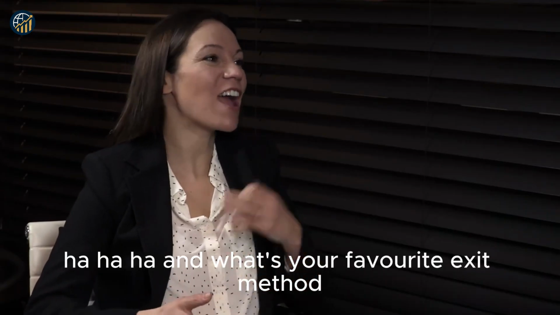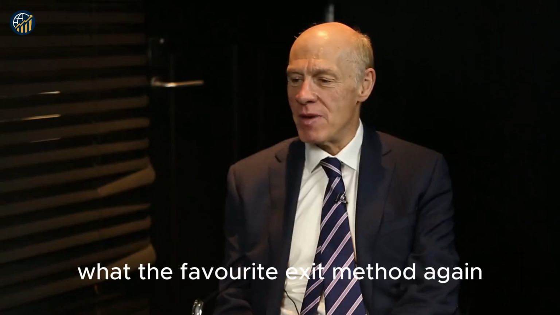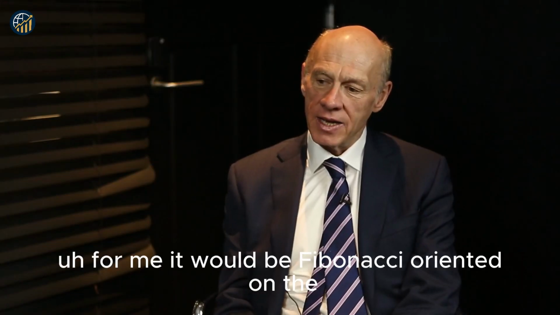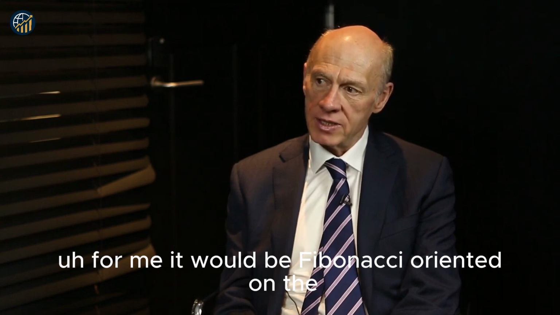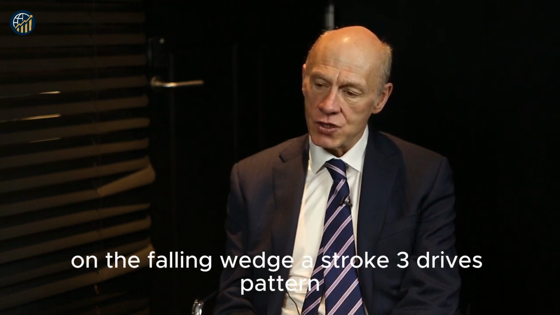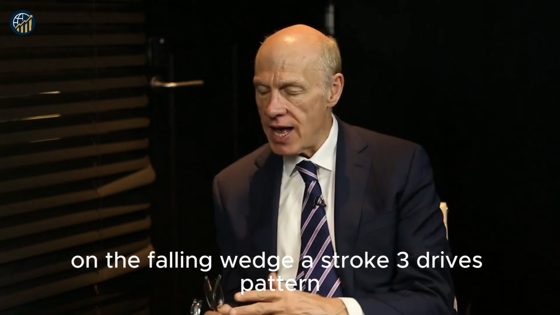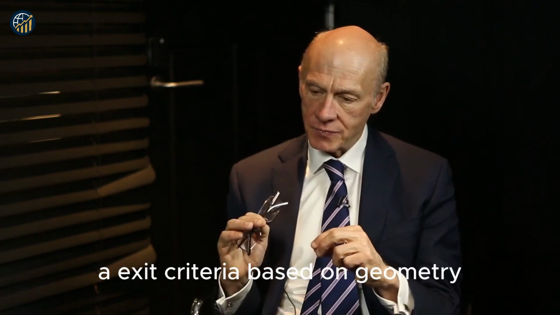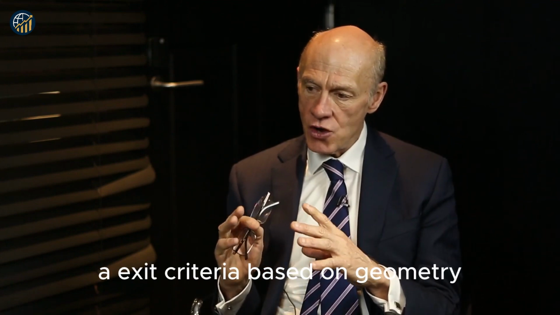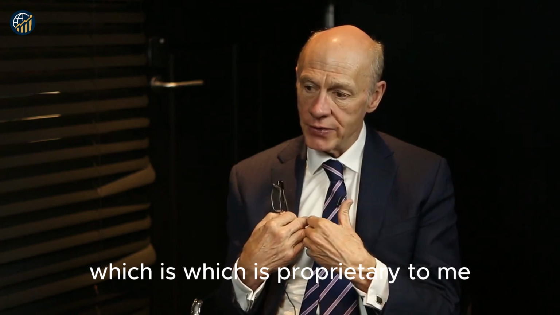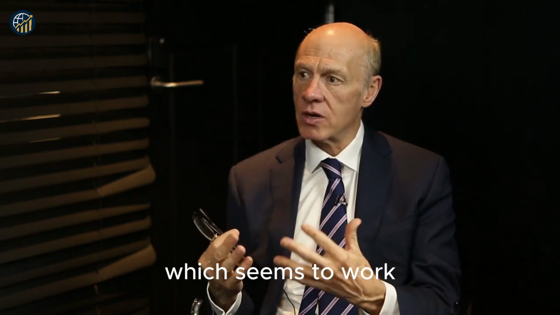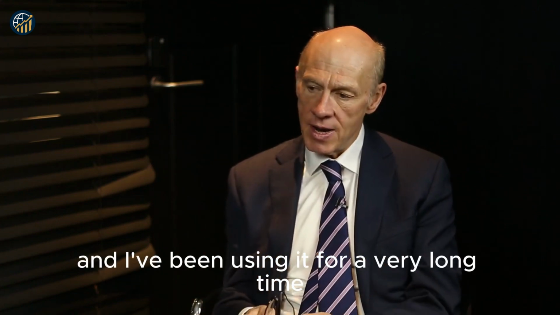And what's your favourite exit method? Well, the favourite exit method, again, for me, would be Fibonacci orientated. On the falling wedge and three drives pattern, I have an exit criteria based on geometry, which is proprietary to me, which seems to work, and I've been using it for a very long time.